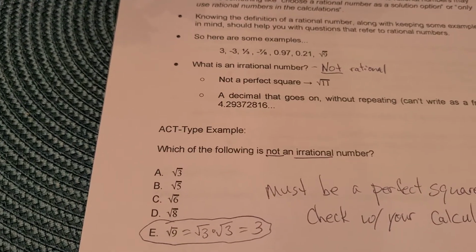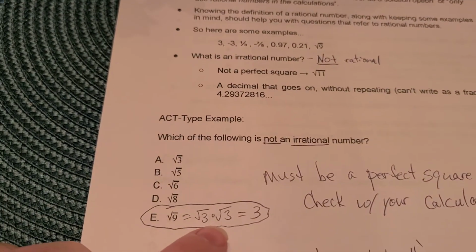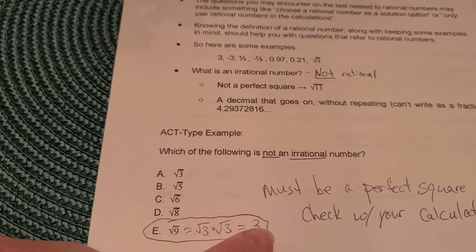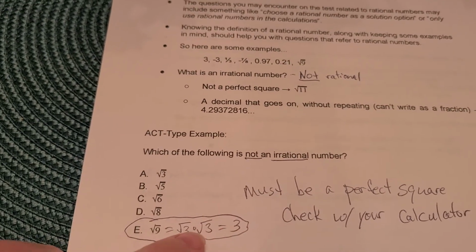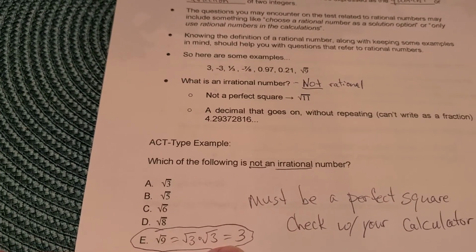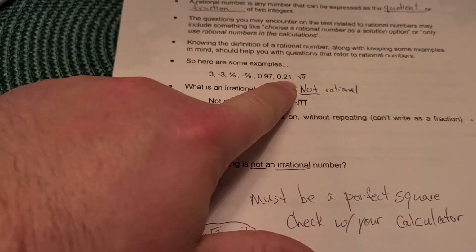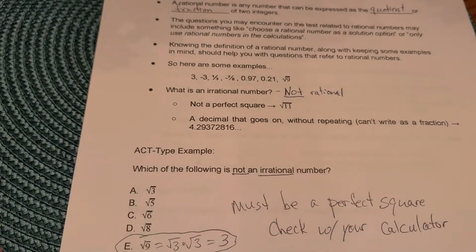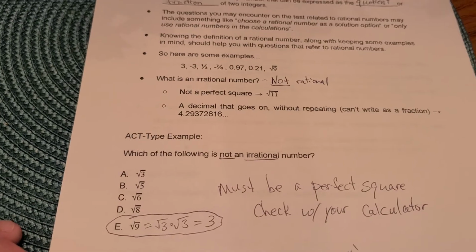The square root of 9, which you could break into the square root of 3 times the square root of 3, would be 3, right? Because these values are the same. So that would be a rational number. But they already told you it was a rational number up here. So not a super helpful example.